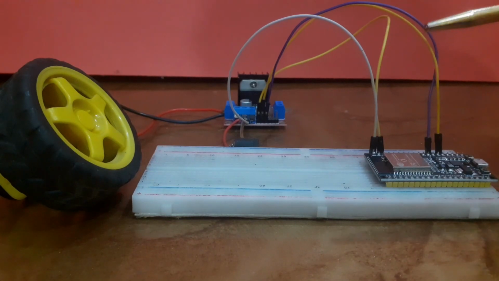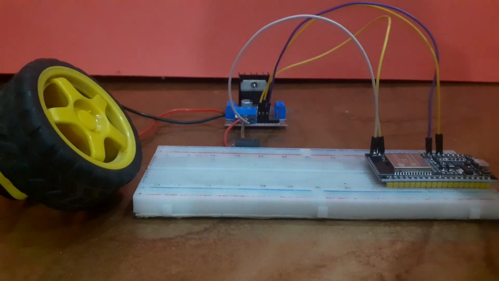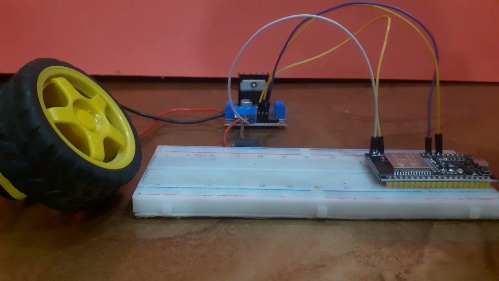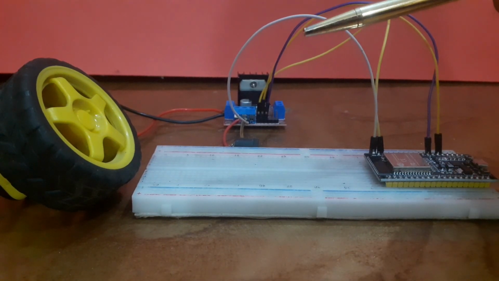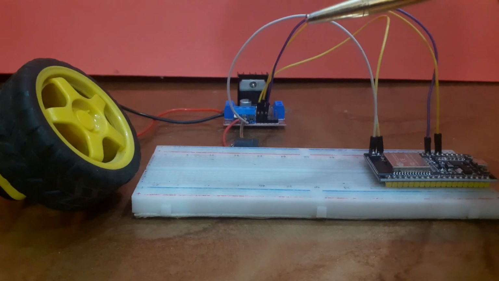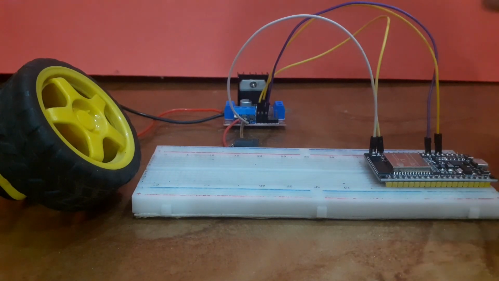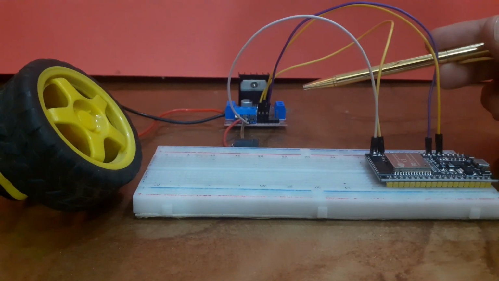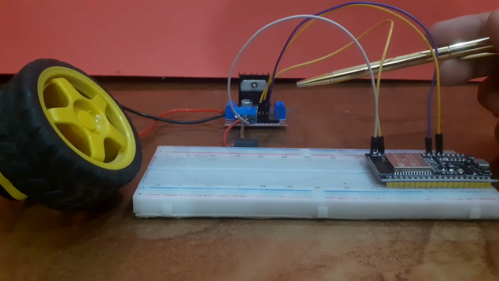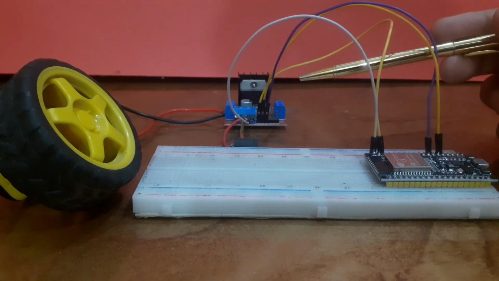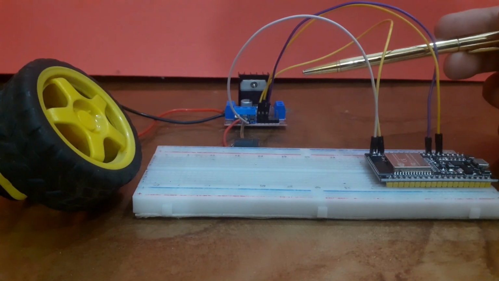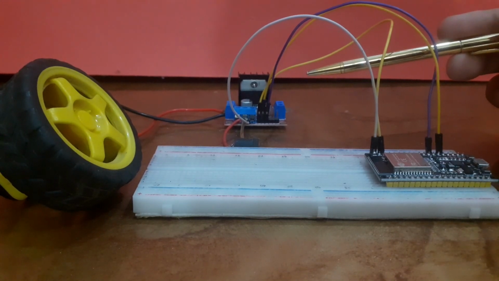Now that we have set up the Blynk app, let's get our hardware ready. Here is a simple wiring diagram. We connect the motor driver to our microcontroller. The motor pins are connected to the motor driver, and the IN1 and IN2 pins control the direction of the motor. We also connect the PWM pin to control the speed.